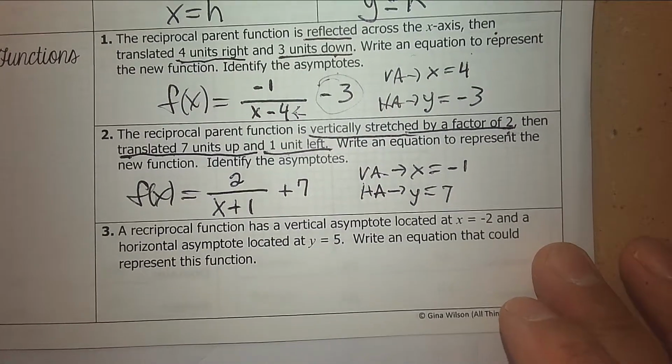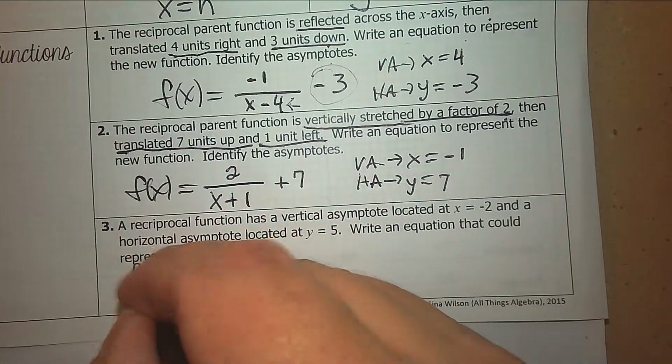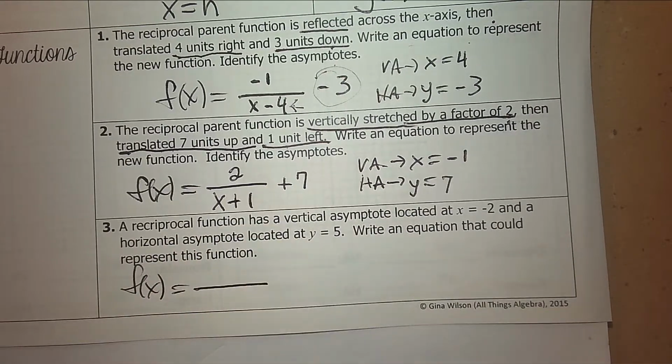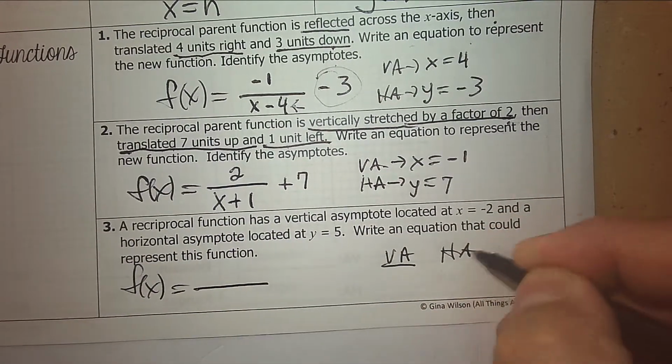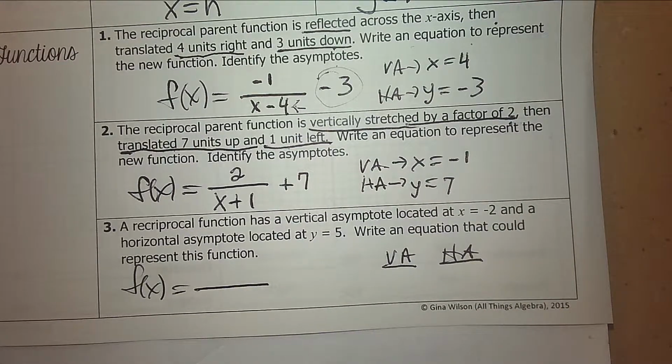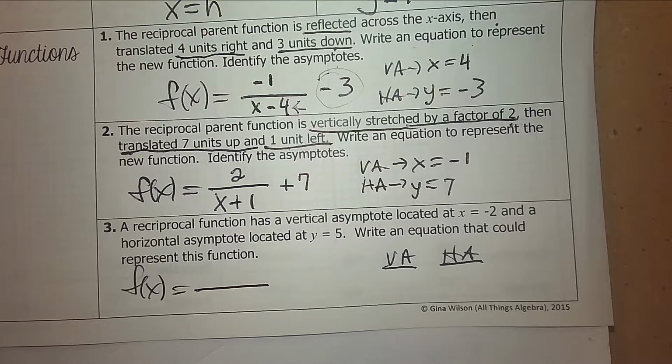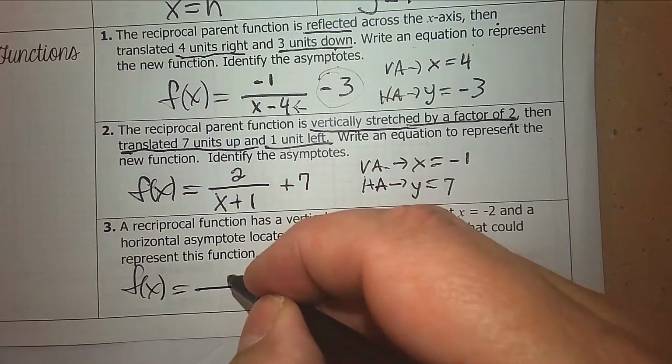So try 3. Can you set it up? F of x equals fraction line. And then tell me the vertical asymptote and tell me the horizontal asymptote. Does it tell you there are any stretches or reflections?